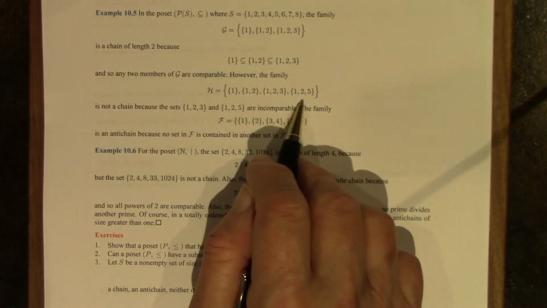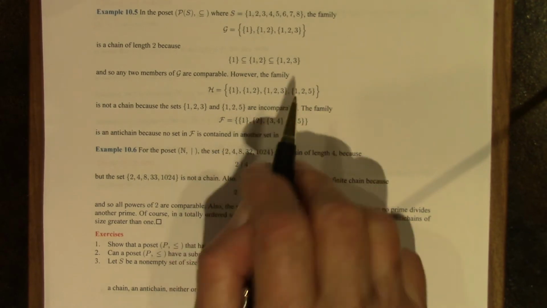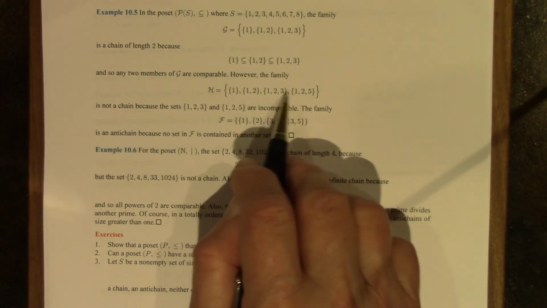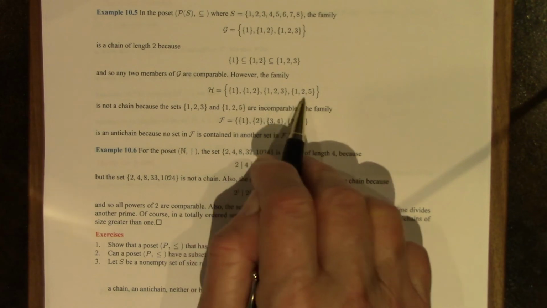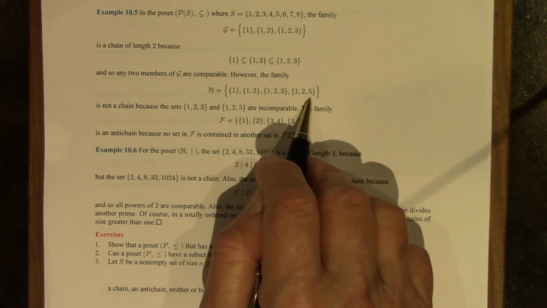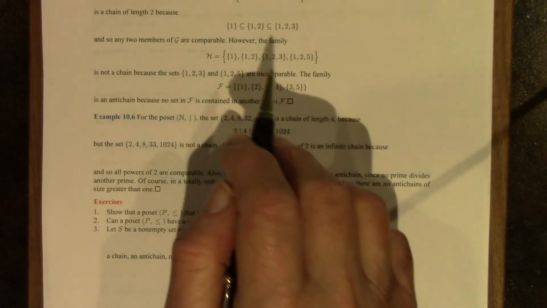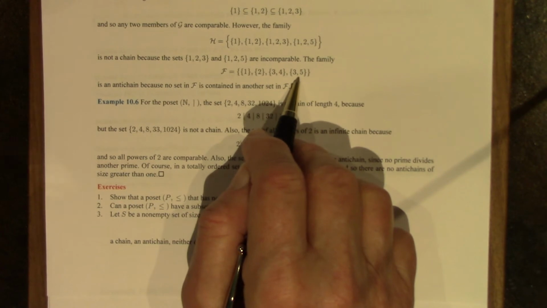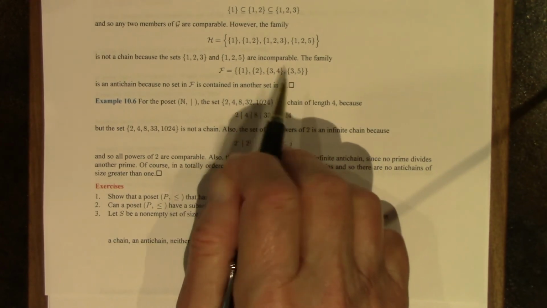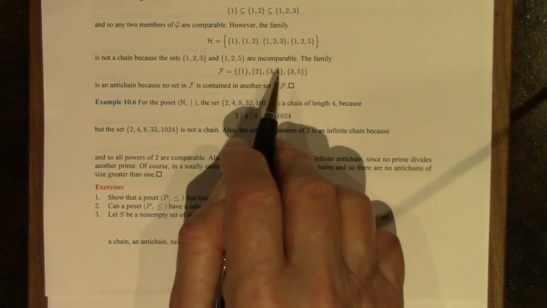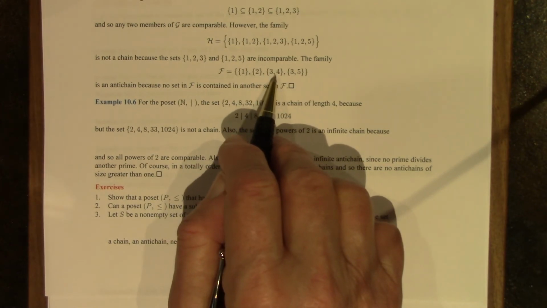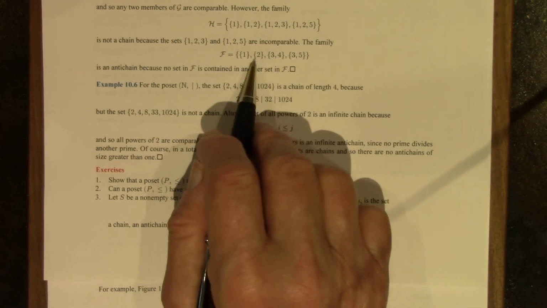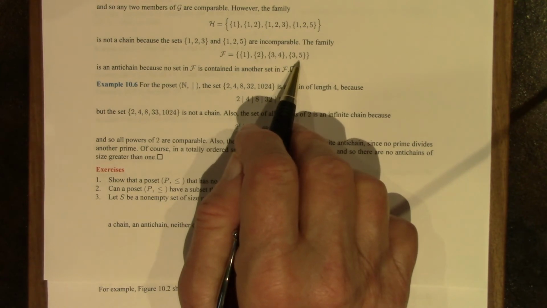This family, however, fails to be a chain because if you look at these two elements, these subsets of size 3, neither one is contained in the other, so they are incomparable. So this is not a chain. This family, these four sets, four elements of the power set, is an anti-chain because if you take any two of these, they're not comparable. You have to run through that by looking at all the pairs of elements, but it's pretty clear, I think, in this simple case.